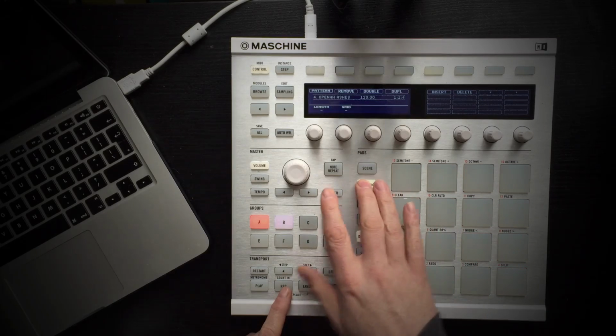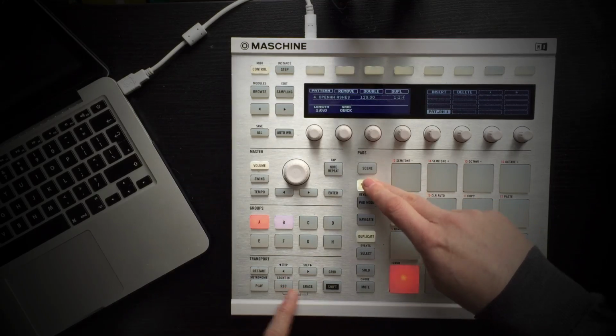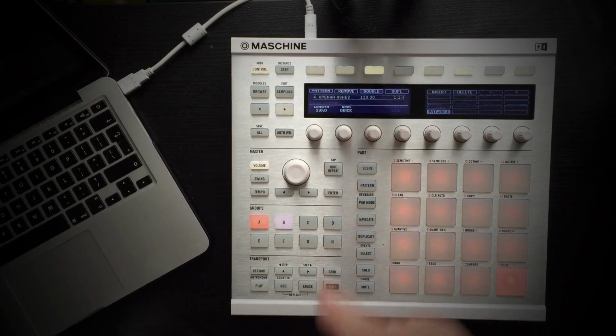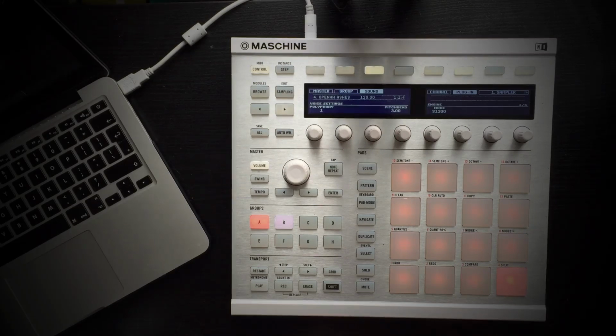But my pattern length, I'm just going to create an empty pattern. And I'm going to push that to double the length, 2 bars. I prefer to work at 2 bars if I can. 1 bar is a little bit too repetitive. I'm going to get a kick in. Let's have a look.